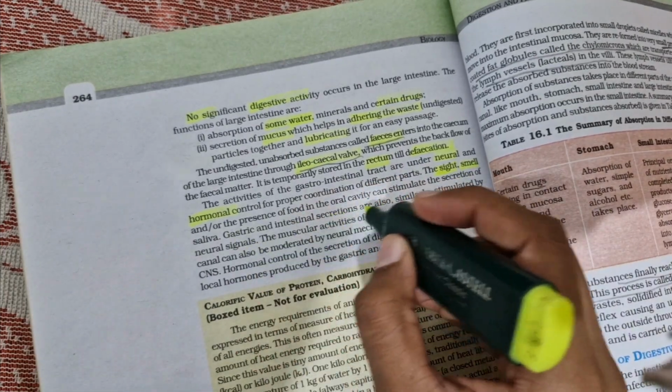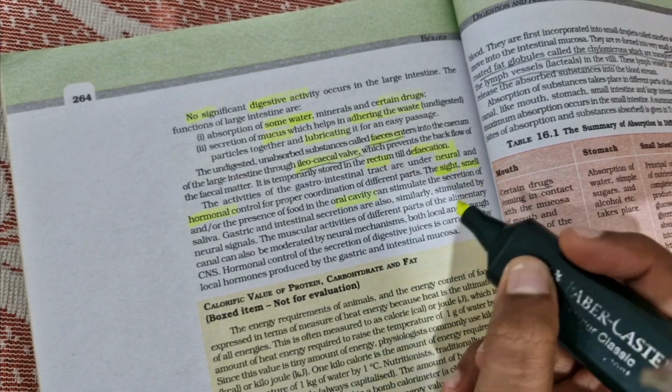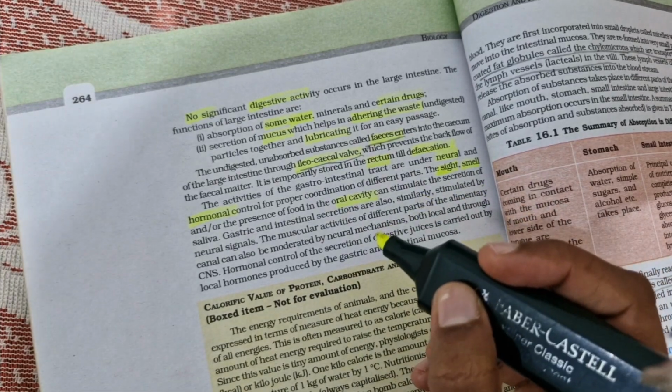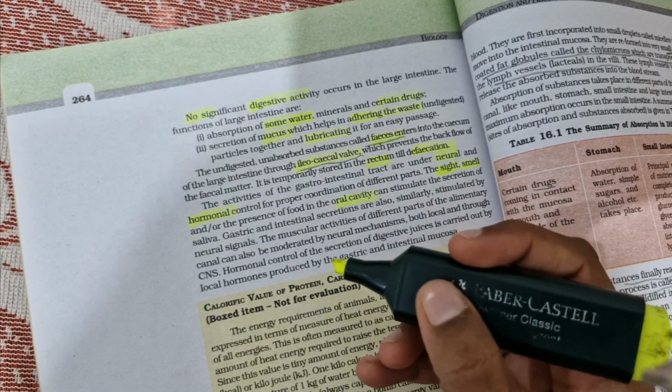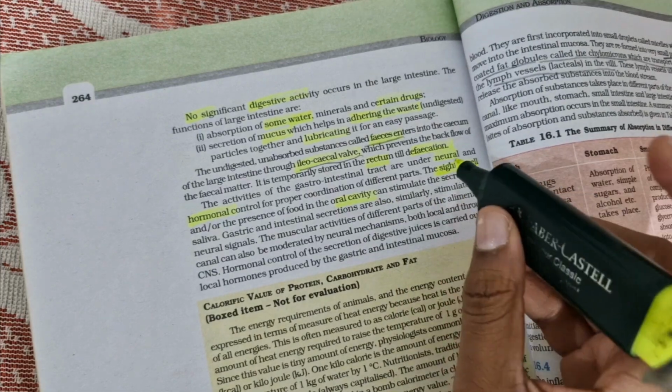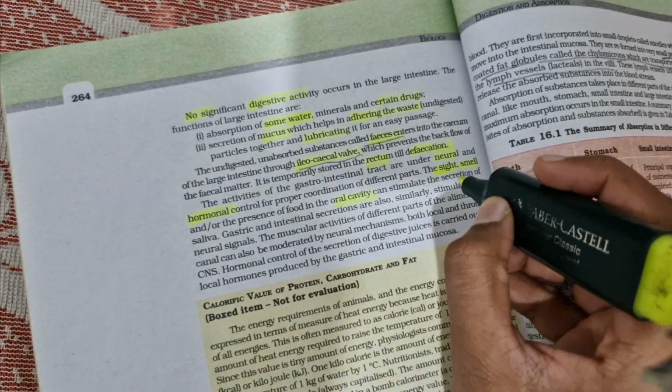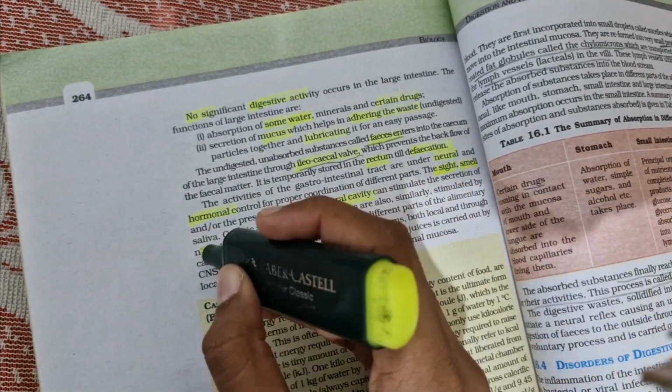The presence of food in the oral cavity also stimulates the secretion, so you need to watch the food while having it, so the secretions will be proper. You should not watch the mobile and then eat. You can stimulate the secretion of the saliva.